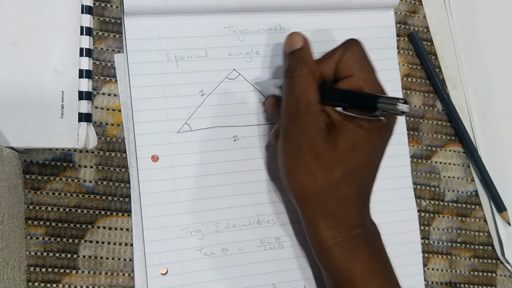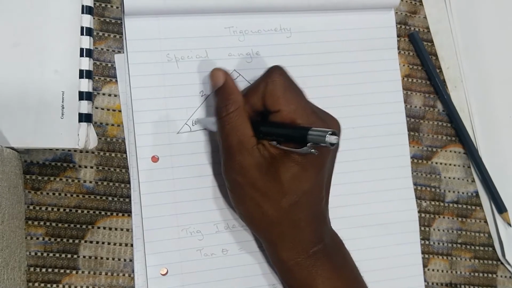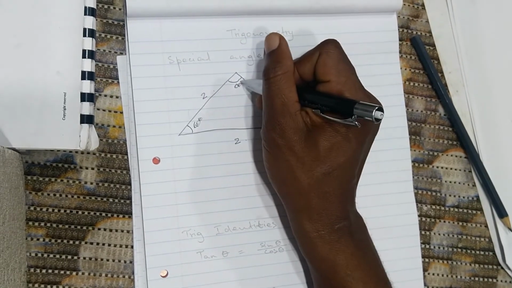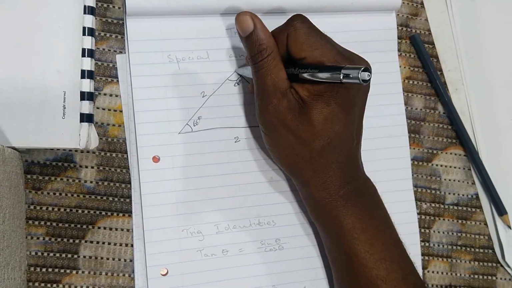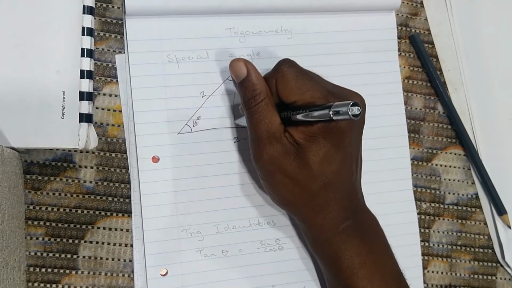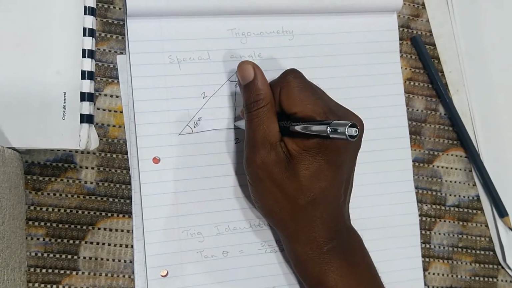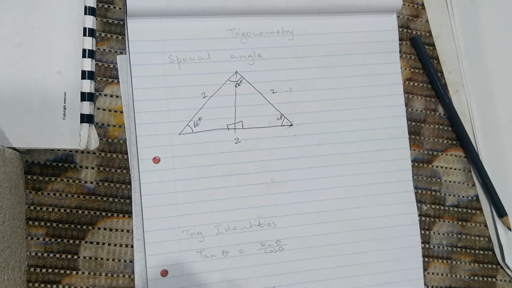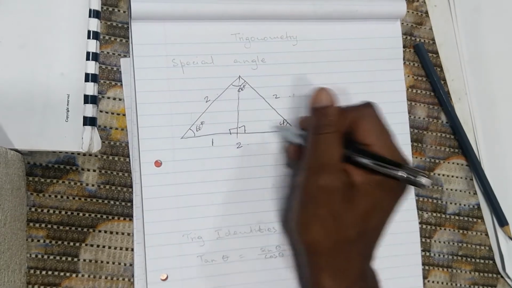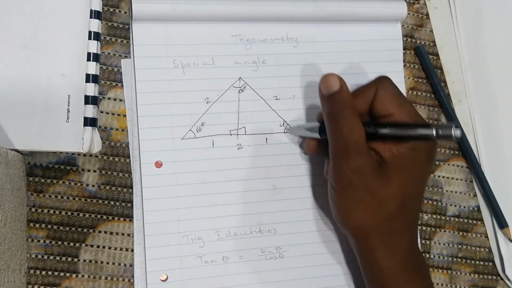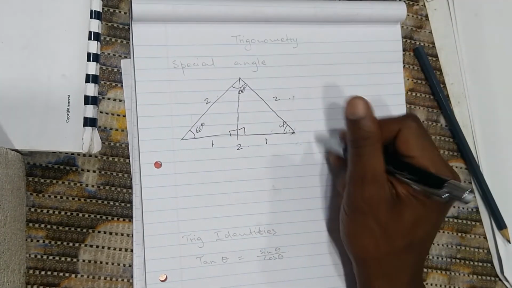So if you want all the equal angles, you'd see that this will be 60 degrees here, and 60 degrees there, and 60 degrees here. If we then put a perpendicular bisector here, it will give us 90 degrees there, and because it is a bisector, it will cut this into 1 and 1. Then we need to find, using Pythagoras' theorem, what this other side is.